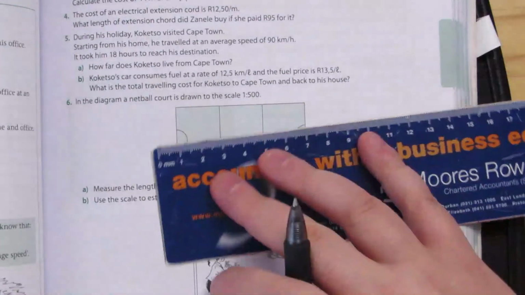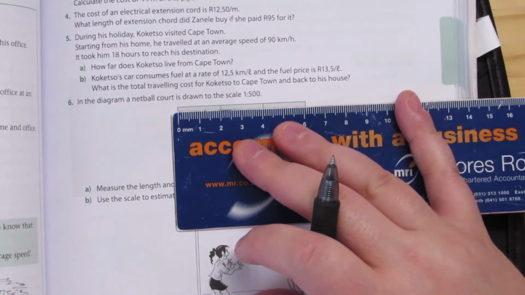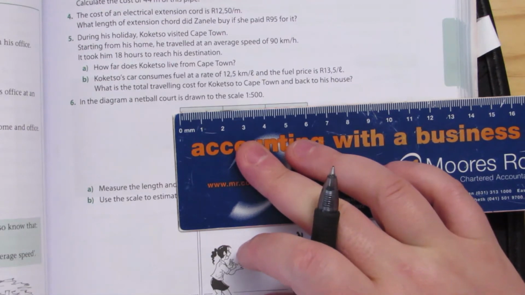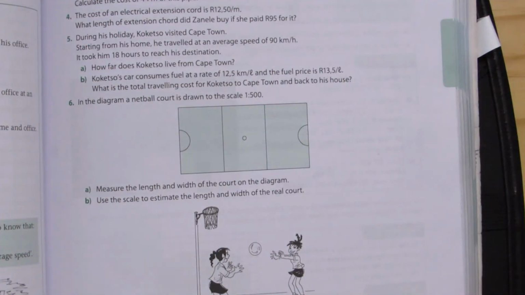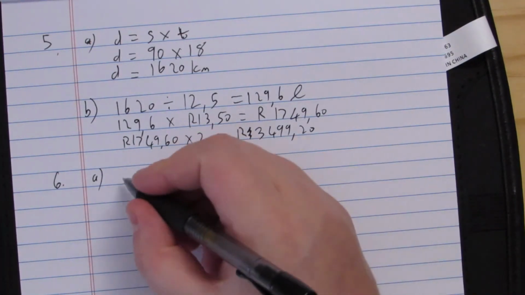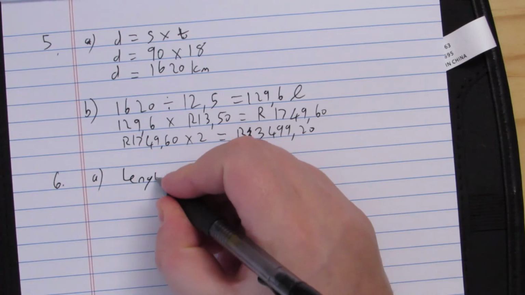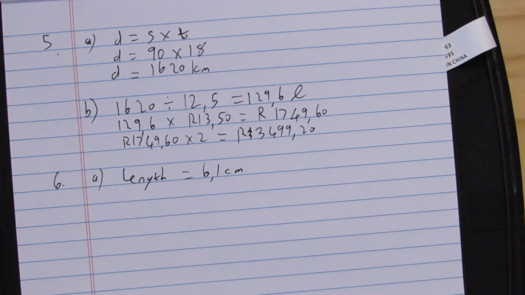So let's measure out my length. In my book, it's printed as 6,1 centimeters. They don't really specify the units, so I'm going to use 6,1. Length is equal to 6,1 centimeters.